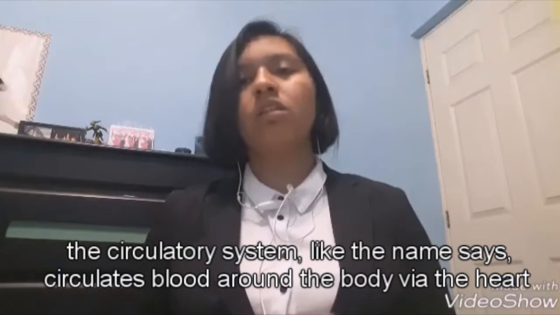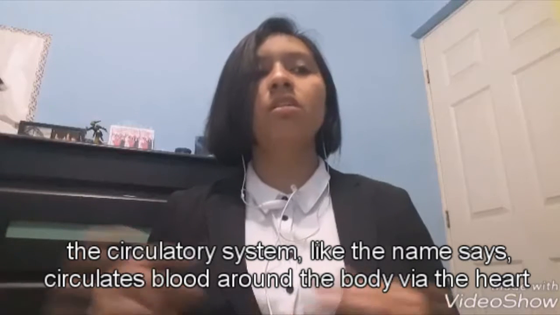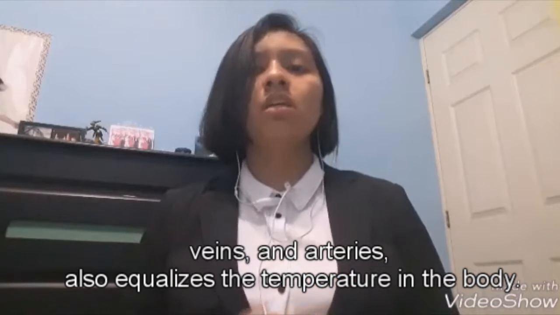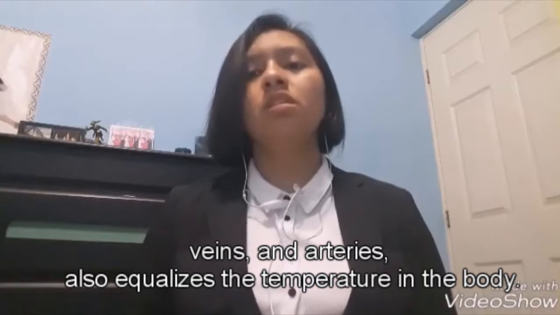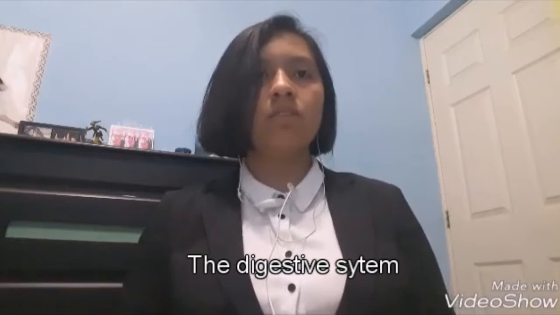So first we have the circulatory system, and like the name says, it circulates blood around the body via the heart, veins, and arteries. It also equalizes the temperature of the body. Then the digestive system.